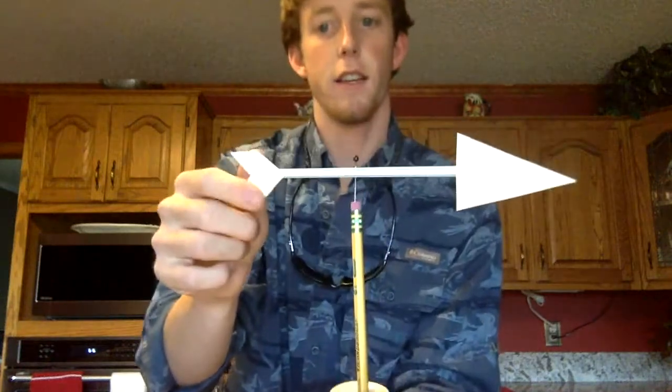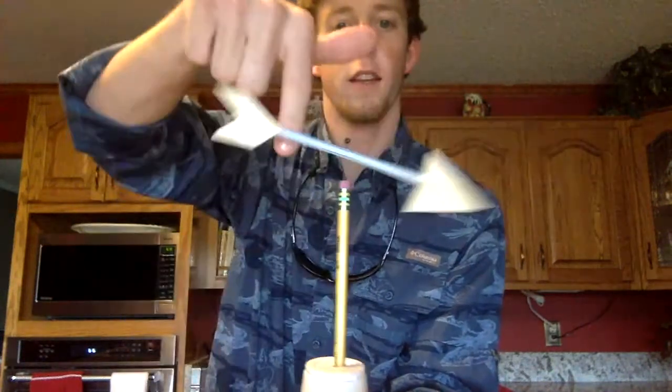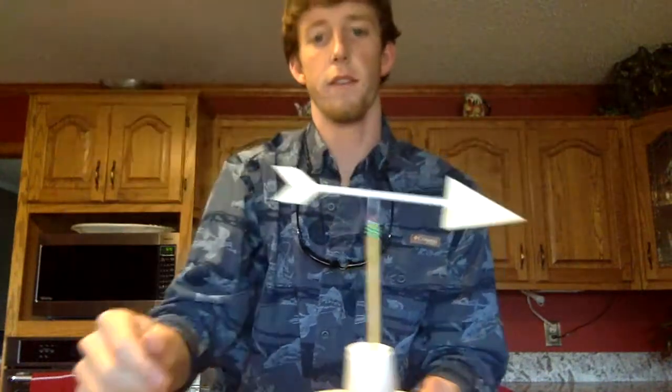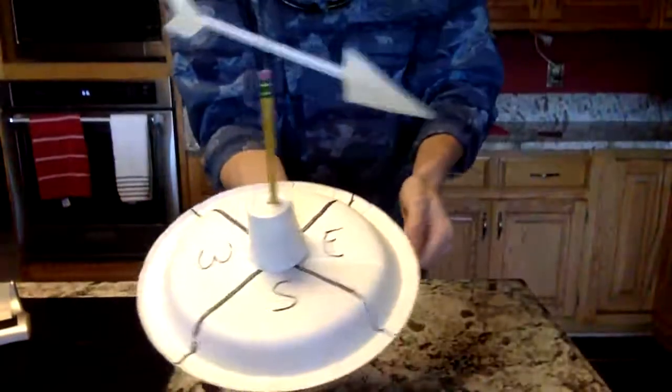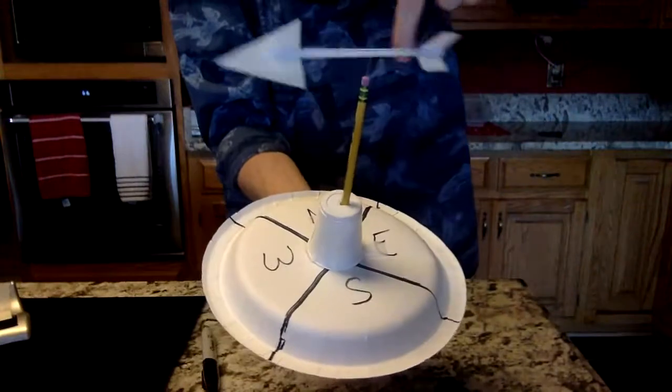You're going to take it and stick it into the tip of your eraser. And if you'll notice, it can spin. There we go. Alright, now we're ready for the next part of the experiment.